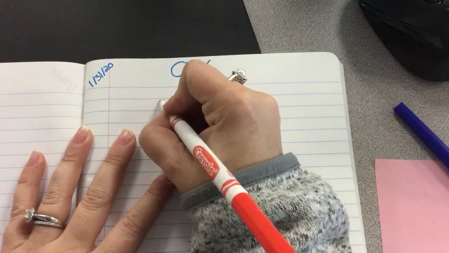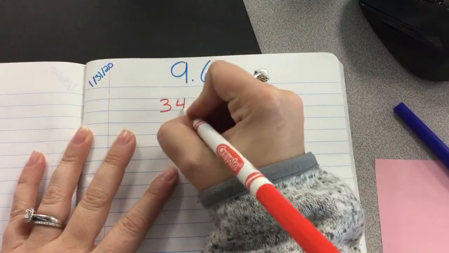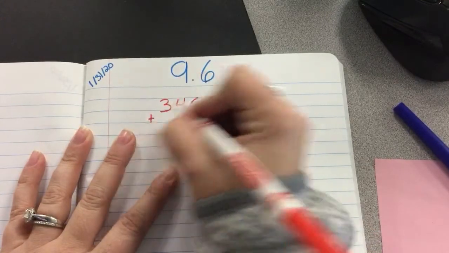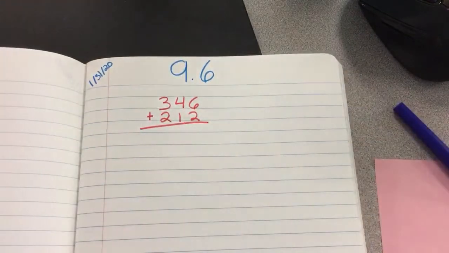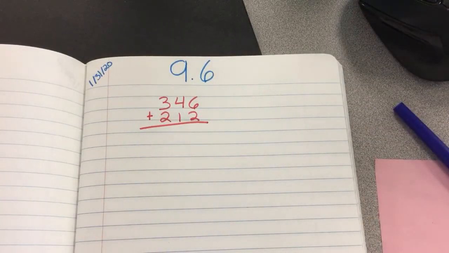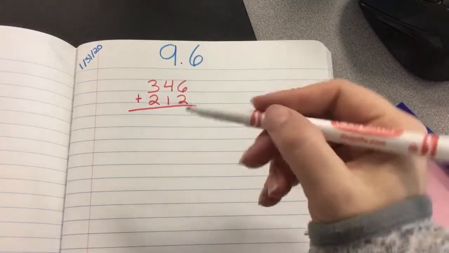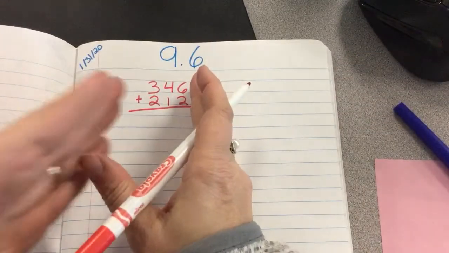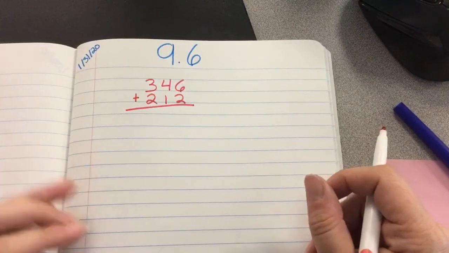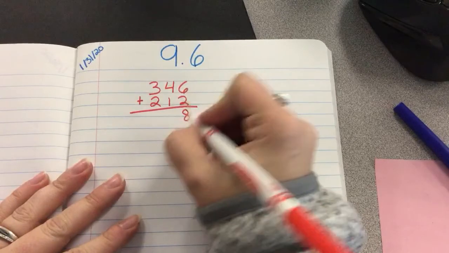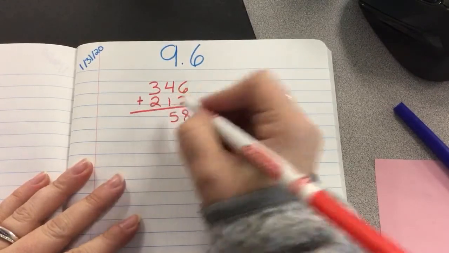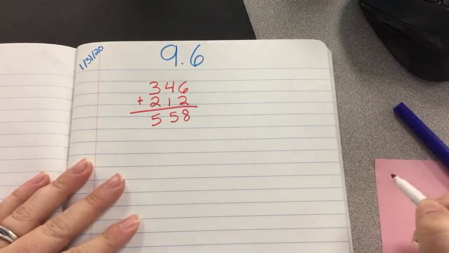If we have 346 plus 212. Okay, write that down. Okay, we've lined up all the numbers from the ones column to the hundreds column. So you do 6 plus 2 is 8, 4 plus 1 is 5, 3 plus 2 is 5.